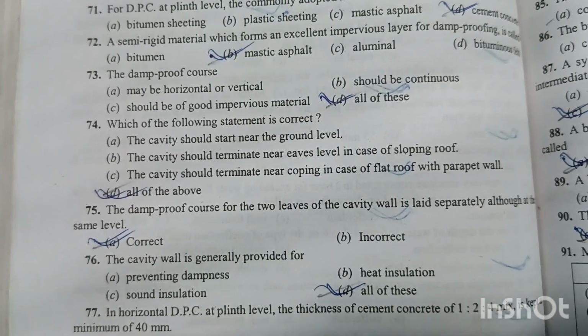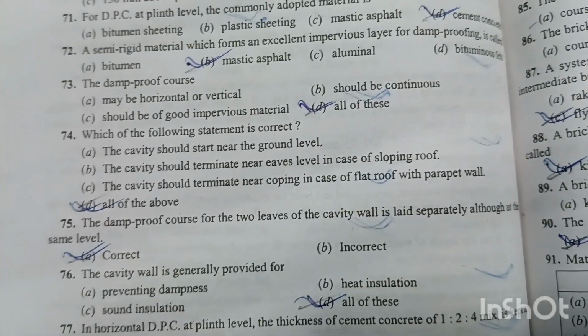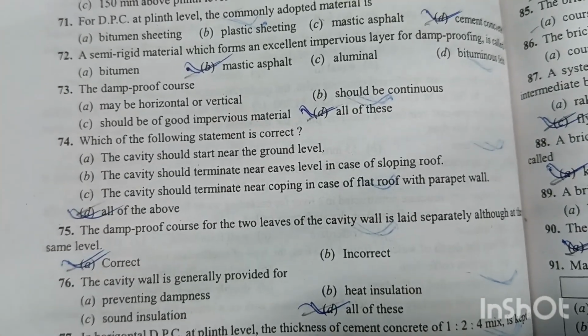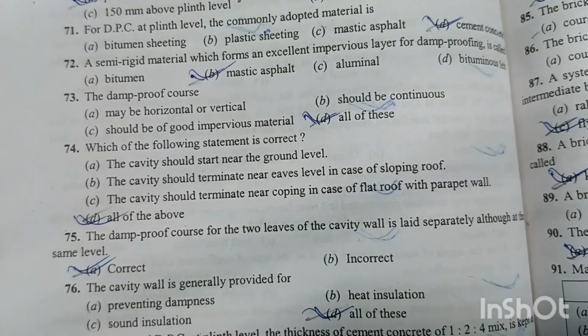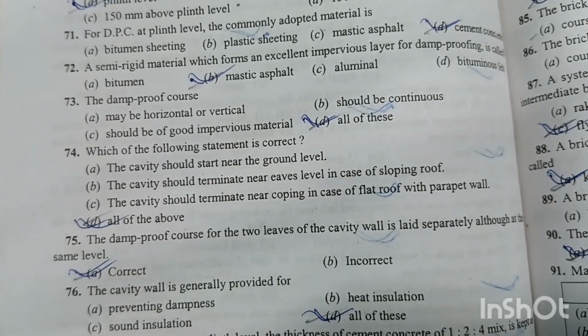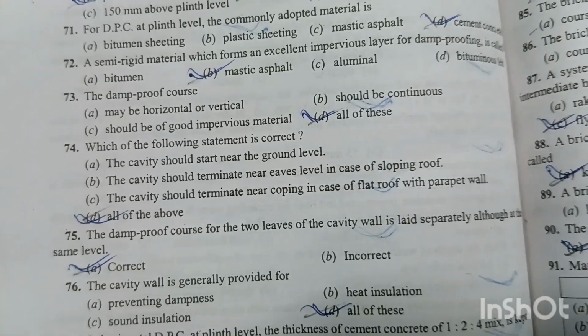Question number 73. The damp proof course, option A, may be horizontal or vertical, right. Option B, should be continuous, right. Option C, should be of good impervious material, right. Option D is the right answer. All of this.